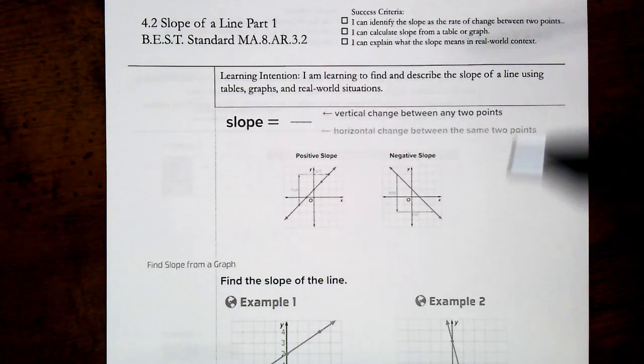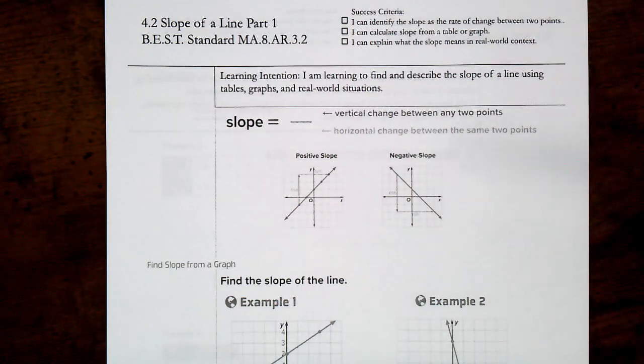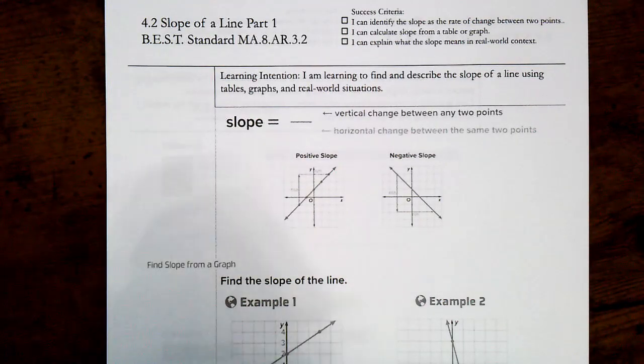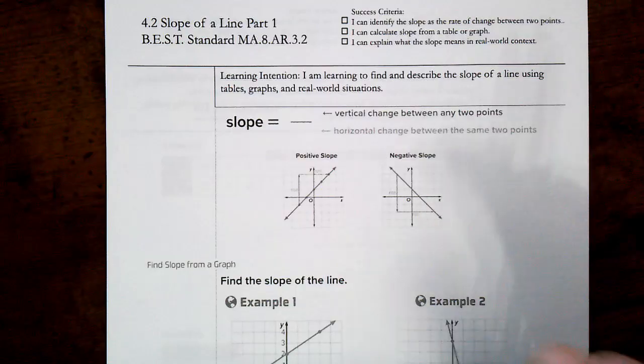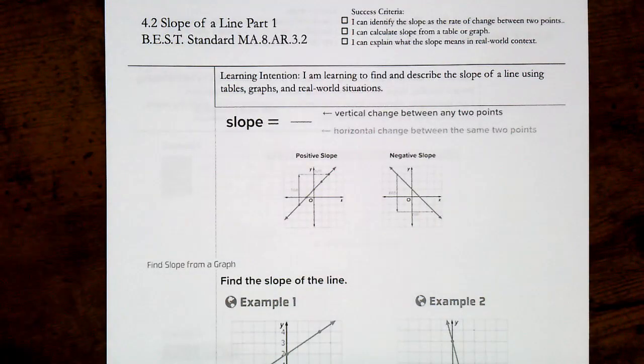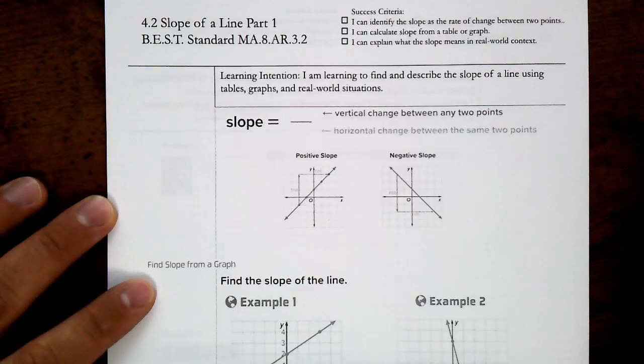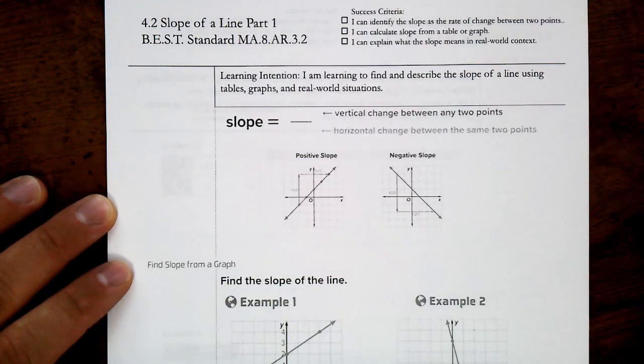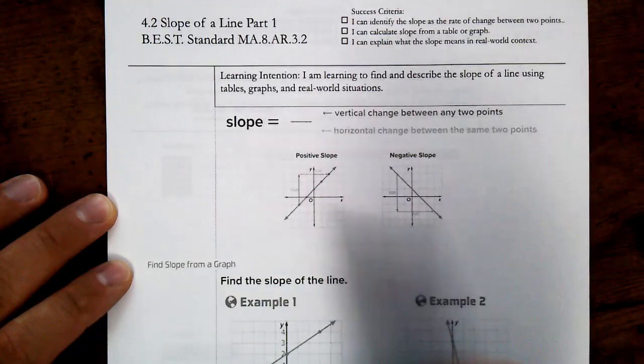But for right now, if we can look at a graph, look at a table, look at an equation, whatever it needs to be, and we can figure out what the slope is, we're doing what we need to do. So first things first, what is slope? We talked a little bit about it last chapter, but I'm going to bring in two words that you're going to hear me say over and over again.